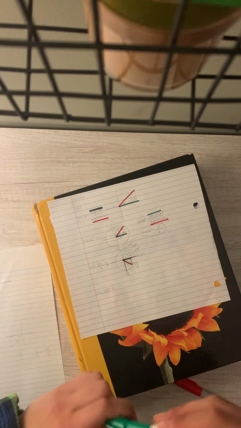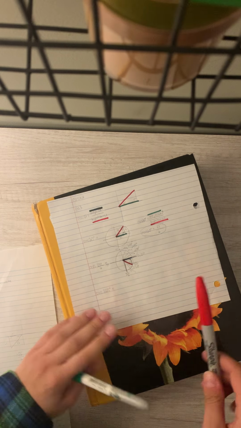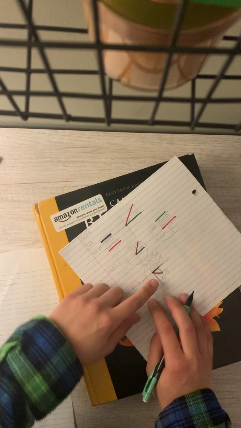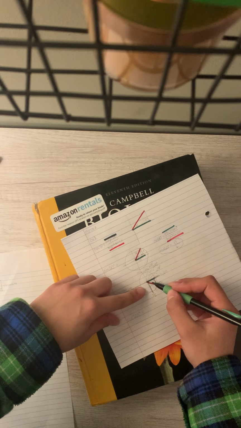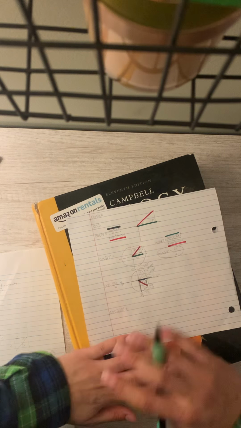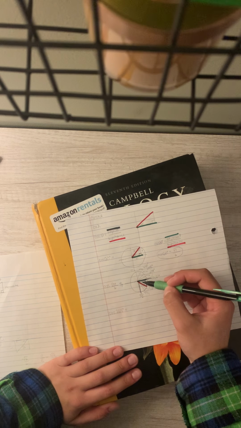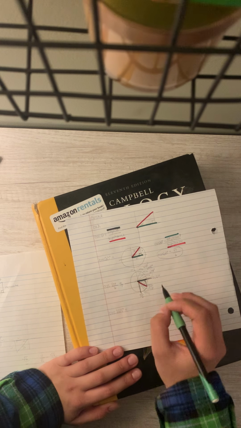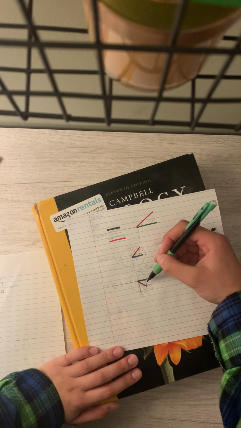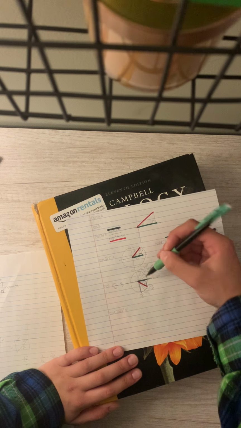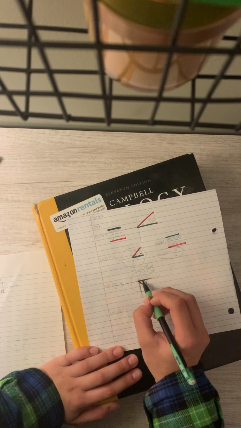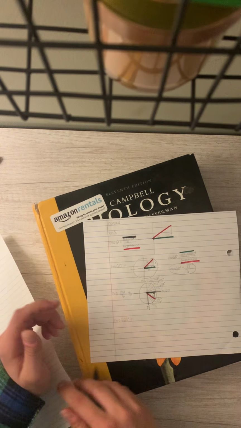Label our adjacent and our hypotenuse here. Adjacent, again, is going to be adjacent to your reference angle. So even though this is kind of flipped around, your adjacent side, next to your theta angle, is going to be right here. Your opposite is always across the triangle, and your hypotenuse is across from your 90 degrees. So we have our adjacent and our hypotenuse here.